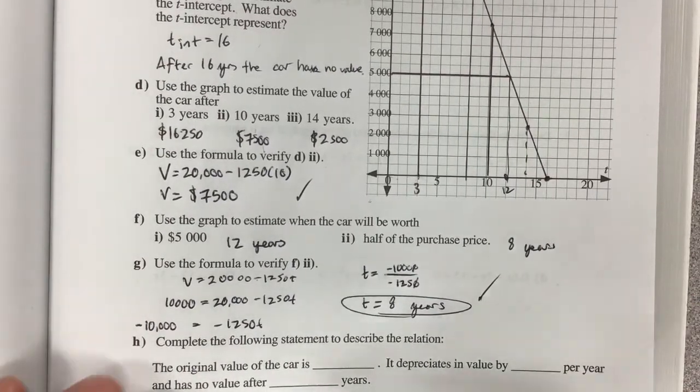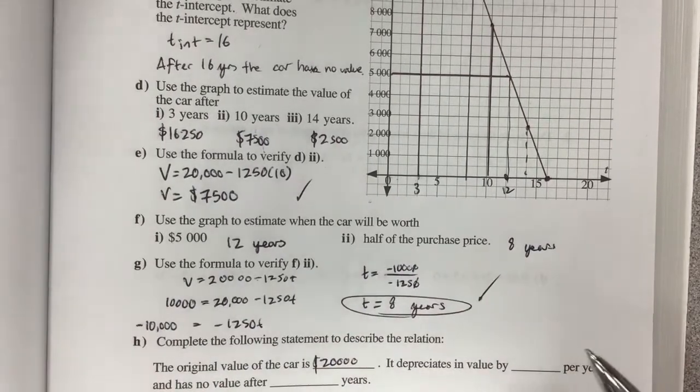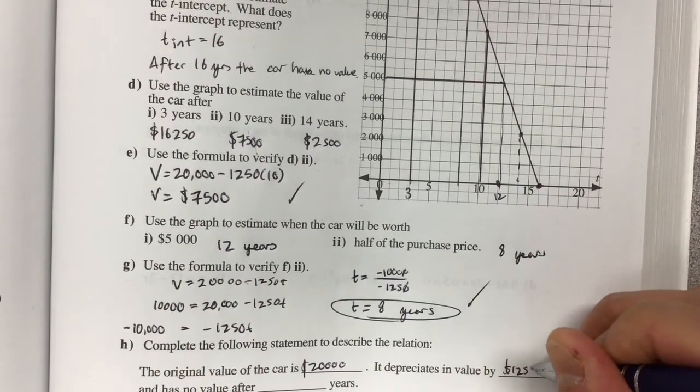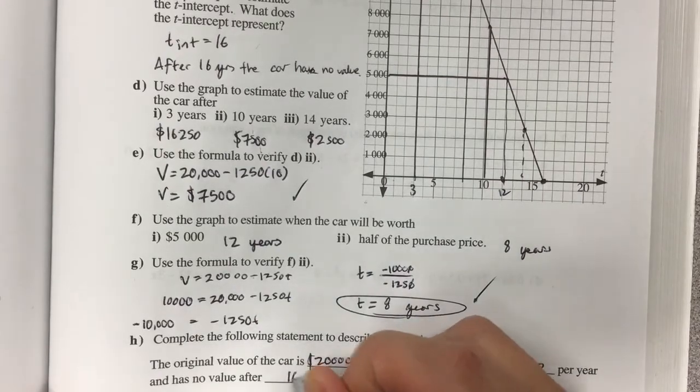Last, complete the following statement to describe the relation. The original value of the car is $20,000, and it depreciates in value by $1,250 per year, and it has no value after 16 years.